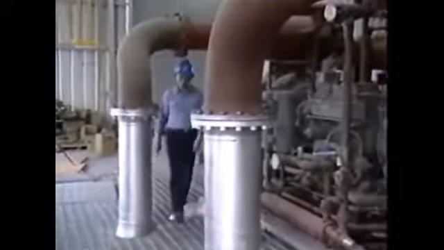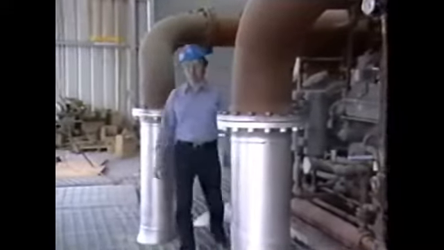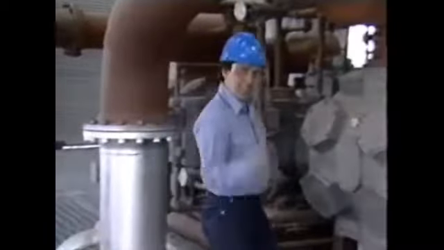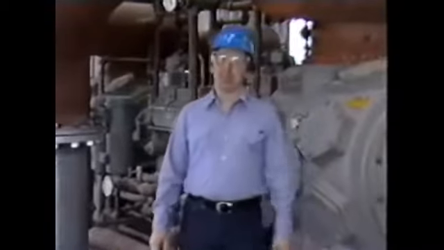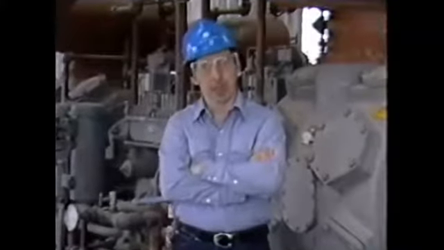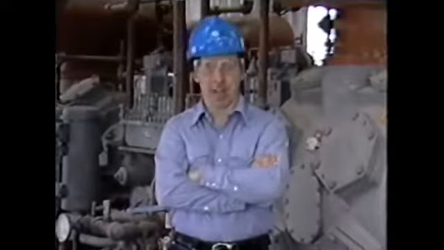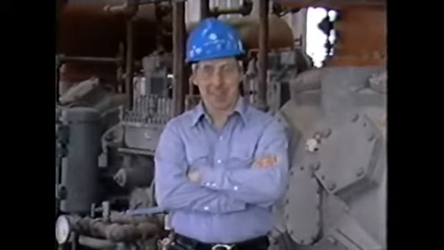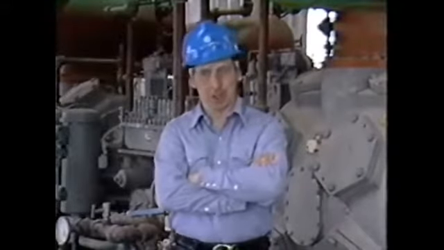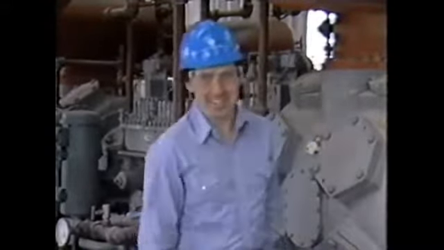Well, this concludes our first section, dealing with the principles of operation and components of reciprocating compressors. Take a moment to review your manual. View this tape again if necessary, and then continue in your manual by filling in the blanks and labeling the diagrams in Section 1. Our next section will cover in a little more detail the operation of the compression unit. See you then.